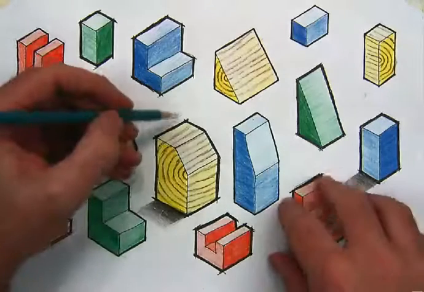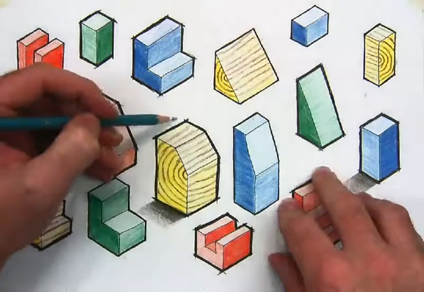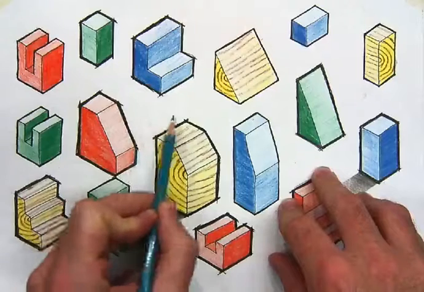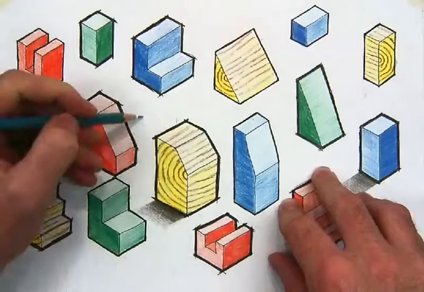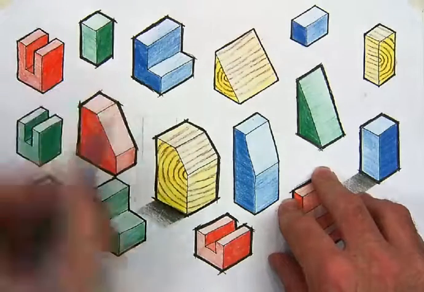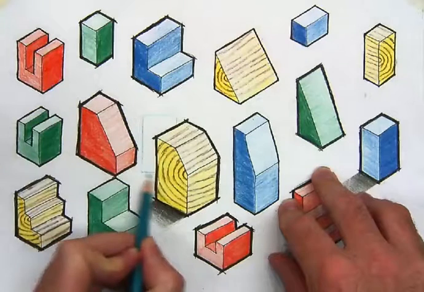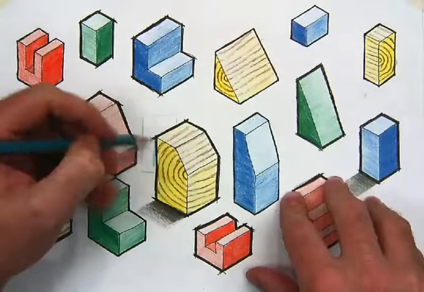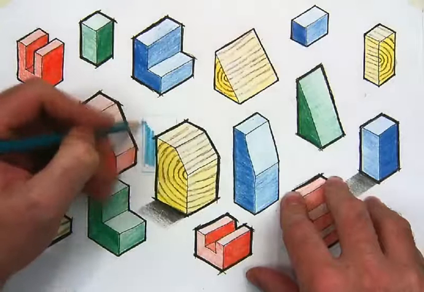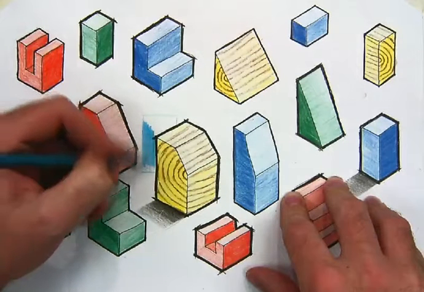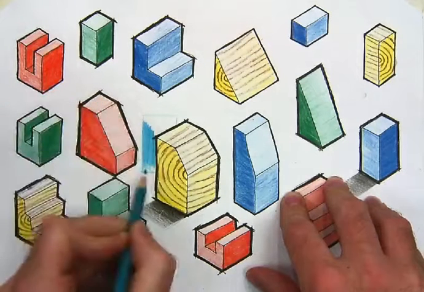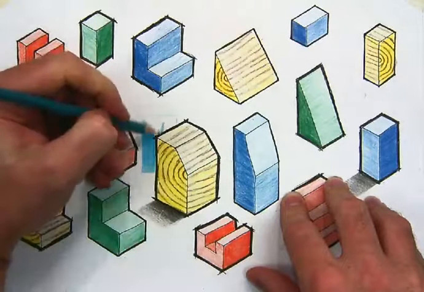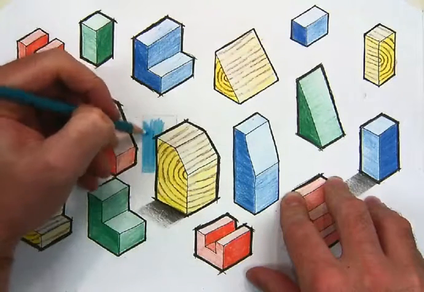So first thing I'm going to do is have a background coming out of this block here. When you do backgrounds, basically what we're going to draw is a square or a rectangle behind one of the corners, usually the top left corner of a block, though it can be the top right. Then I'm going to shade that in, and you're looking for a nice smooth even tone. Try and keep your pencil crayon going in the same direction if you can.